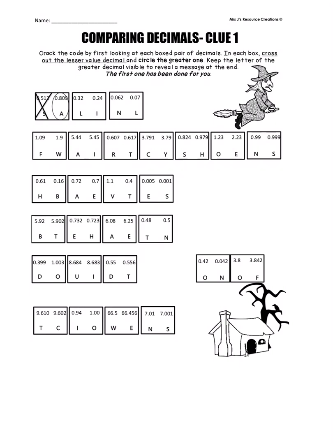The directions ask us to crack the code by first looking at each boxed pair of decimals. In each box, cross out the lesser value decimal, meaning the smaller decimal, and circle the greater one. Keep the letter of the greater decimal visible to reveal a message at the end. And the first one has been done for us. So let's take a look at the first few letters. This is going to be like the first word, I think, to our secret code.